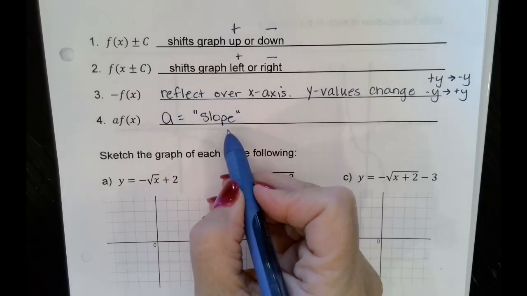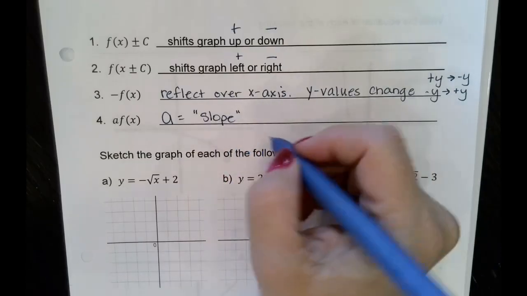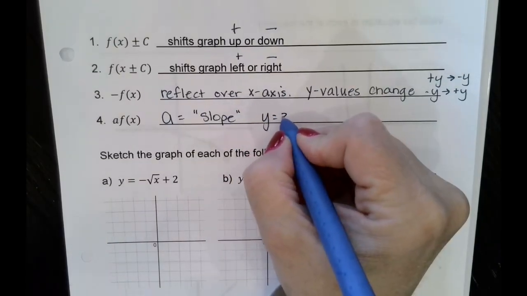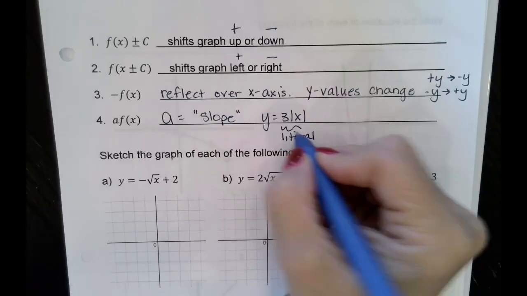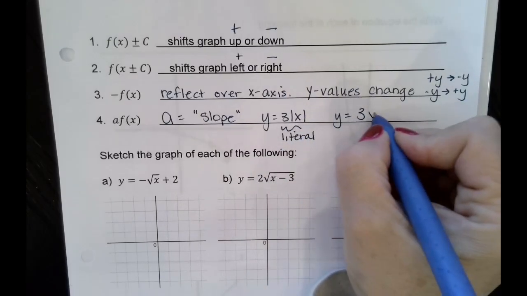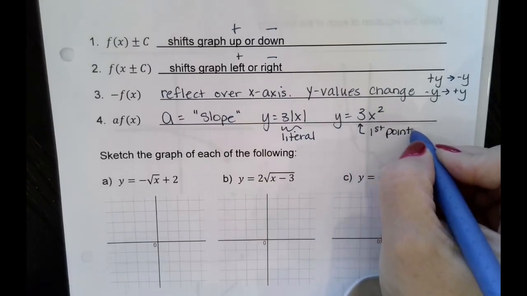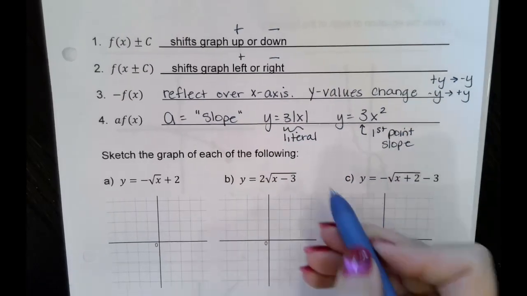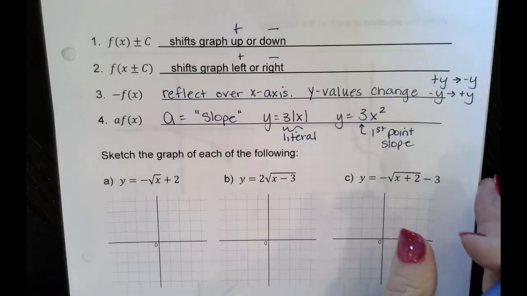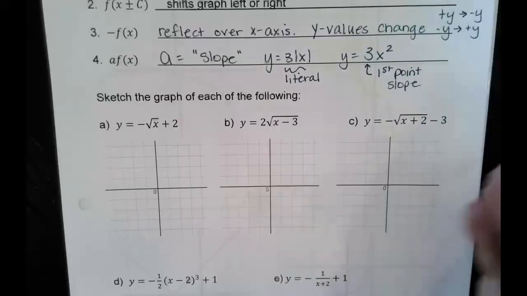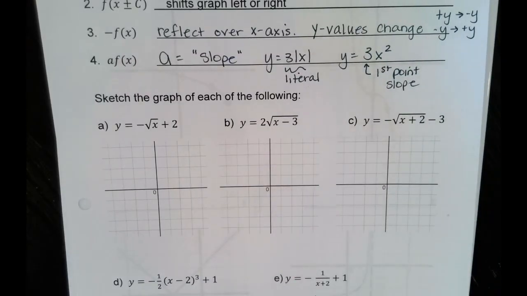I put slope in quotations because if I had something that looked like this, 3 times the absolute value of x, this is a literal slope. If I had something that looked like this, 3 times x squared, this is only a first point slope. So it's important to know, based on the shape of your curve, what that 3 would mean. All right? So let's talk about this one. So now what happens is I'm going to start my graph.